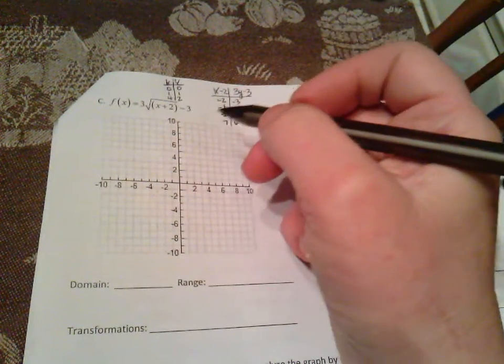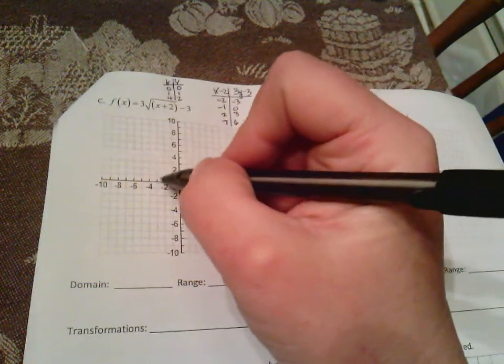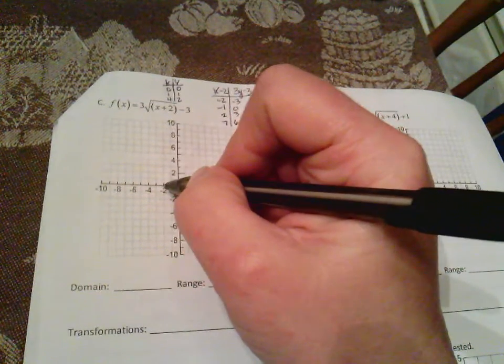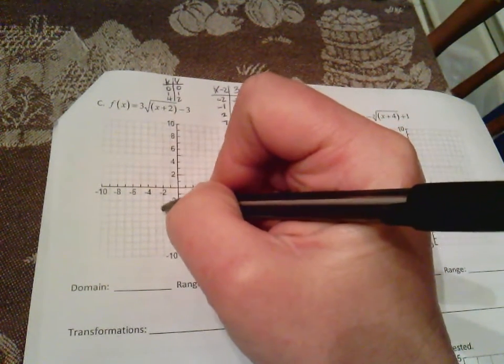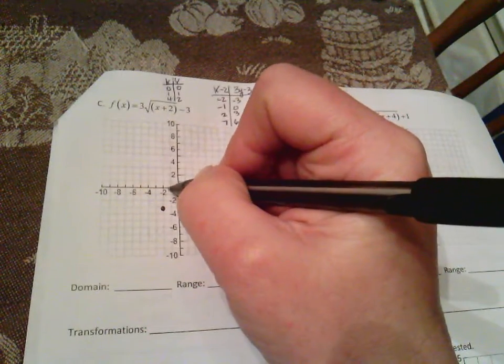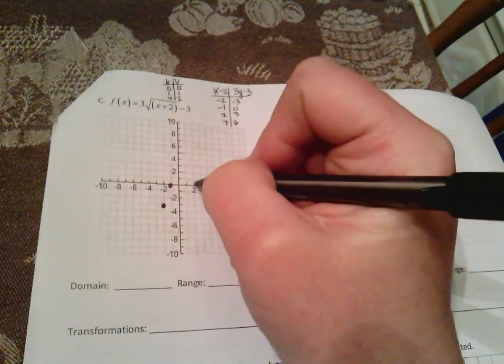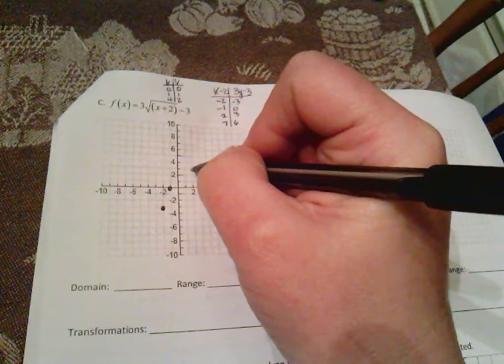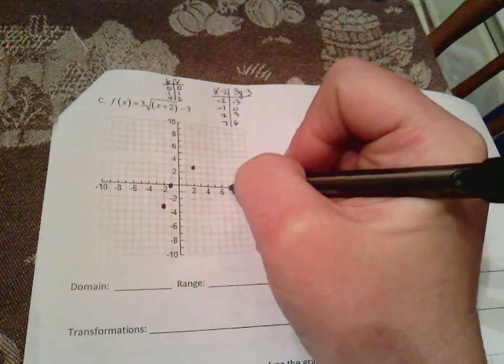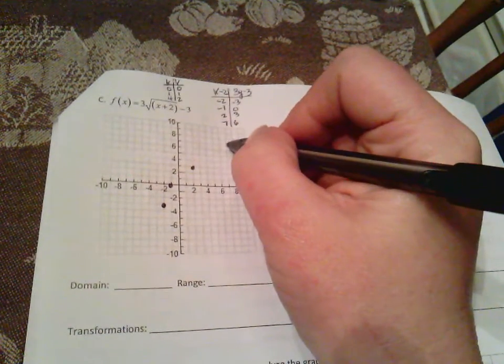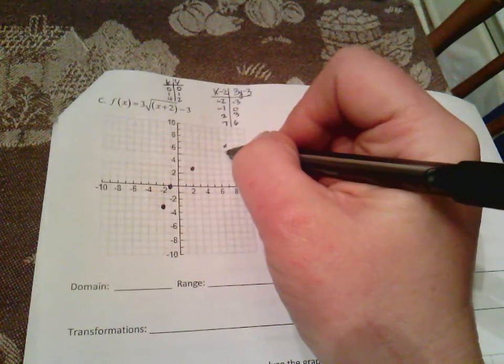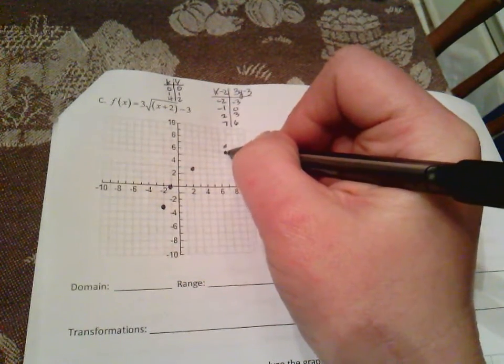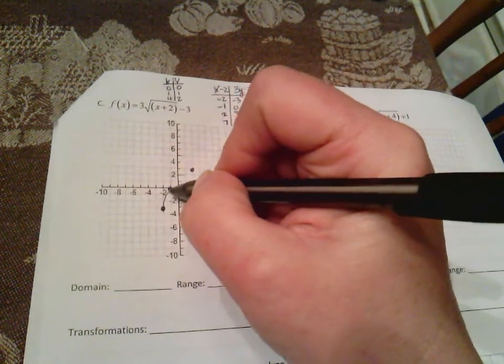This is a square root graph, so it has a distinct beginning point, negative 2, negative 3. At x equals negative 1, we're at 0. When x is 2, we're up at 3. And when x is 7, we are up at 6. Whoops, 6 is right here. All right, so we're going to connect our dots.